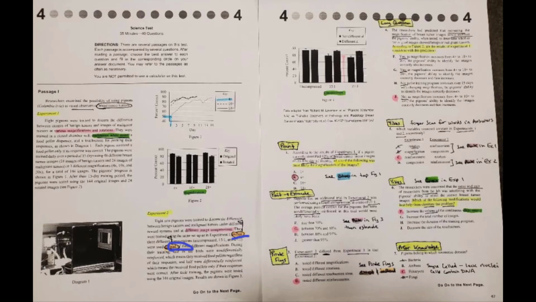ACT Science passage number 1. Kids, it's practice problem number 1. You'll notice practice problem number 1 is long. It's 4 lines of text.